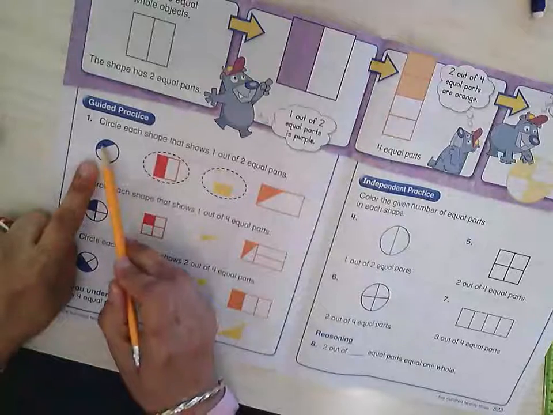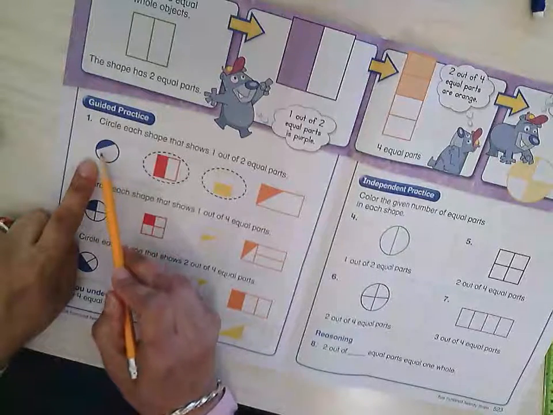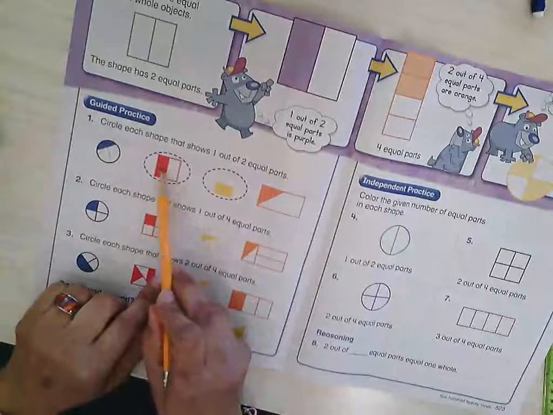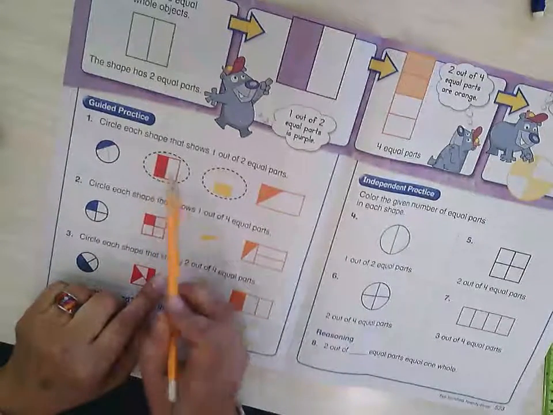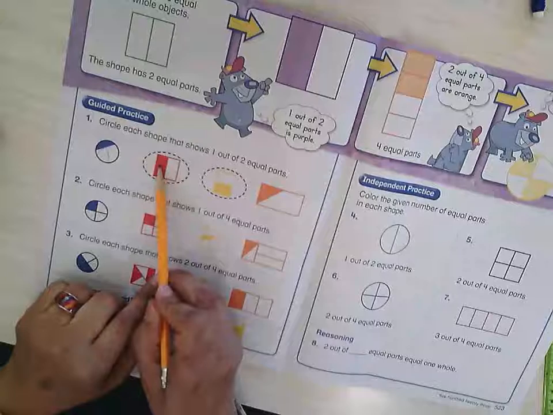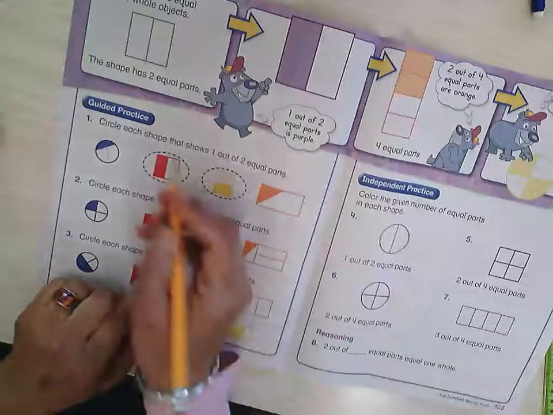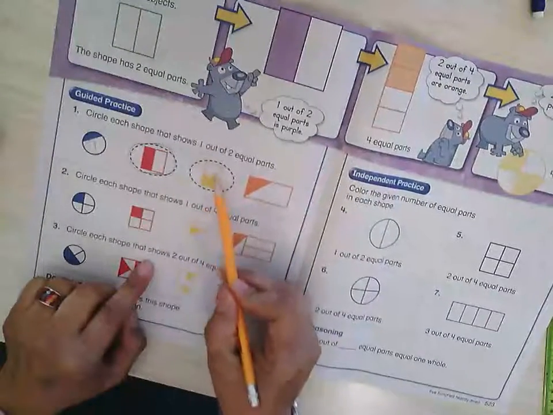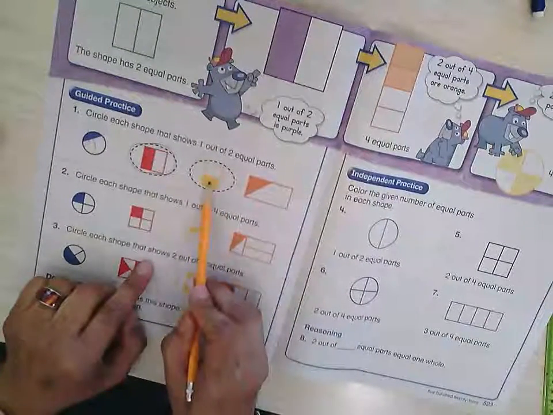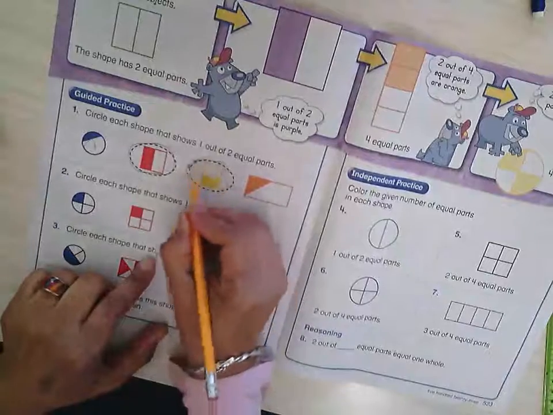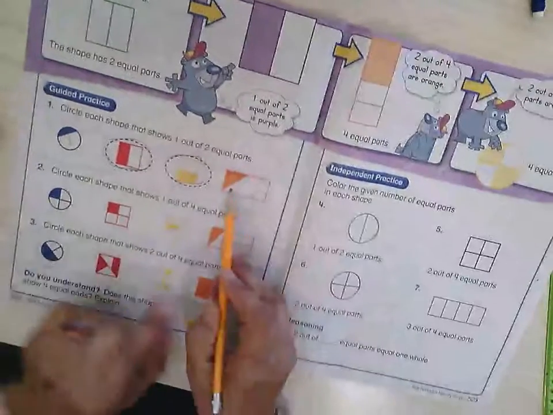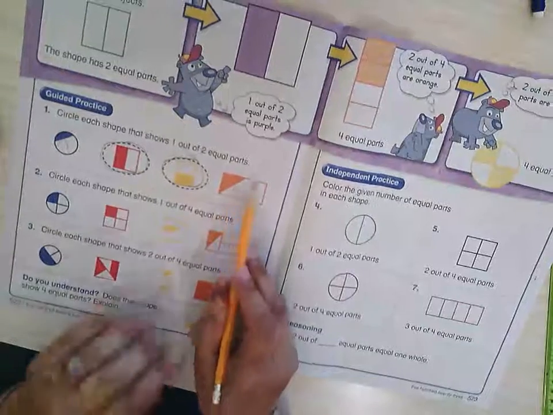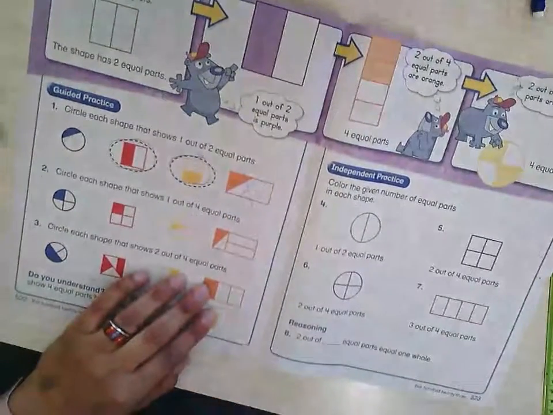So this is shaded 1, but this is not an equal part, so this is not. This shape is divided into 2 equal parts. 1 part is shaded red, so this is yes. This shape also is divided into 2 equal parts. 1 part is shaded, so yes, I can circle this. This shape is divided into 2 parts, but they're not equal, so I cannot say it.